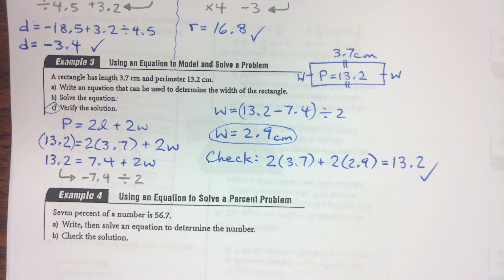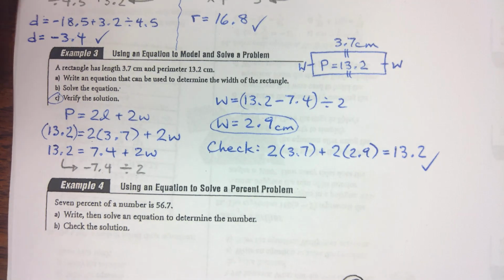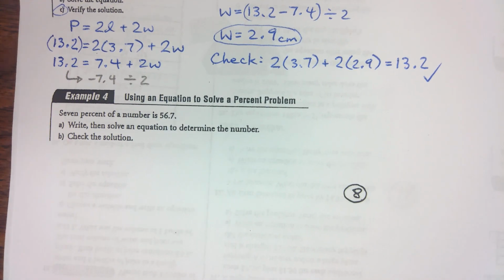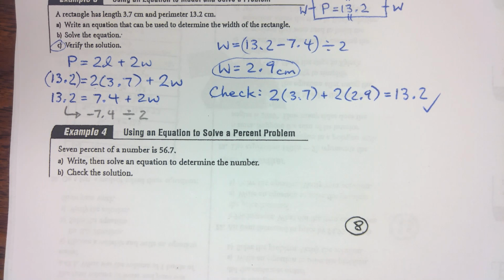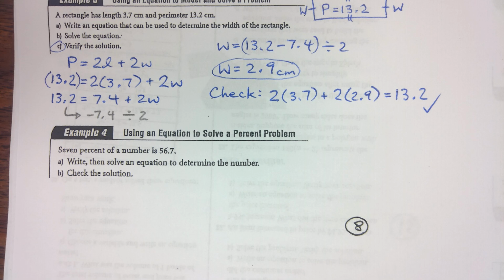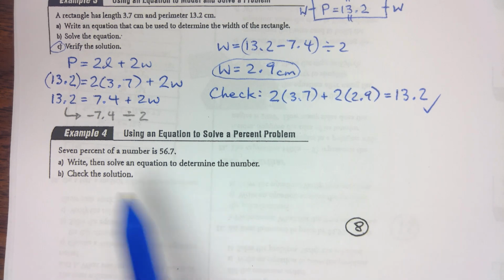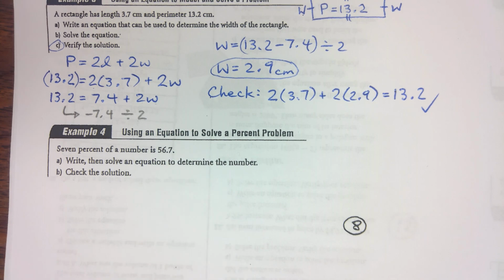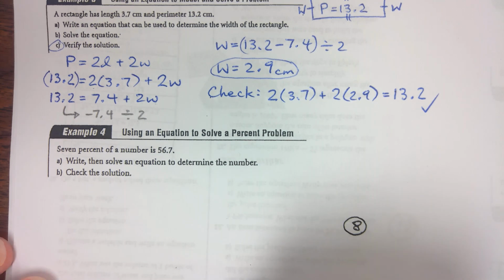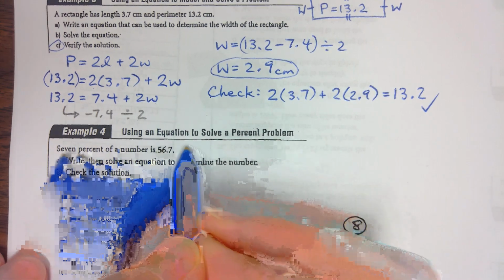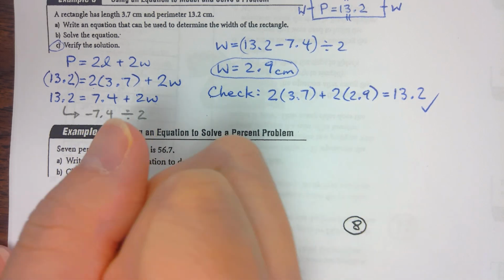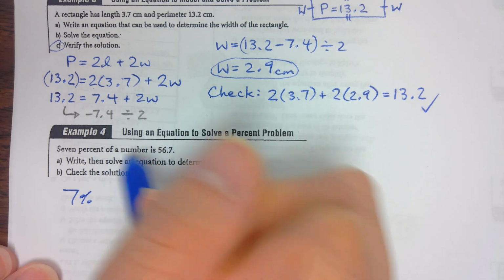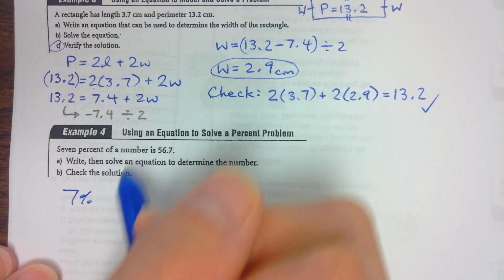Okay, last example, example 4, last one. 7% of a number is 56.7. Okay, somebody translate that. Nicklin, you've been quiet today. 7% of a number is 56.7. Oh, just set it up first. Can you just, like, word for word? 7% of a number means what?